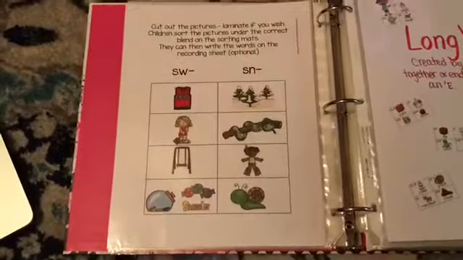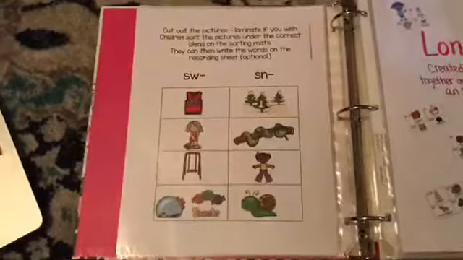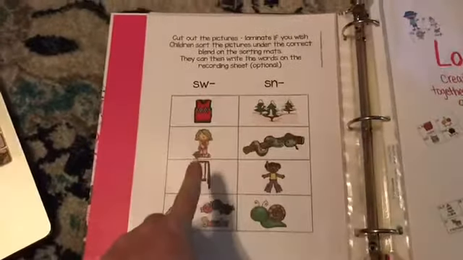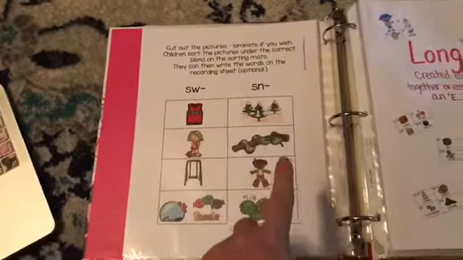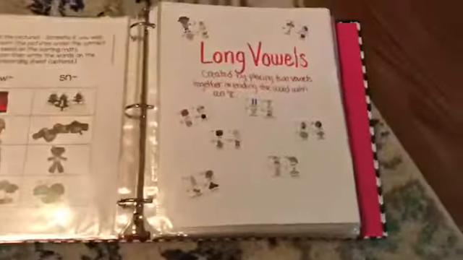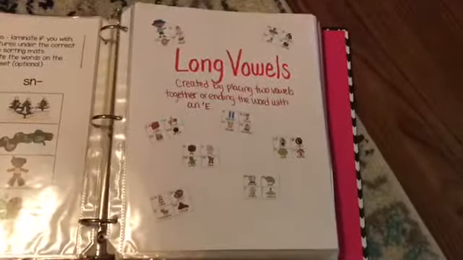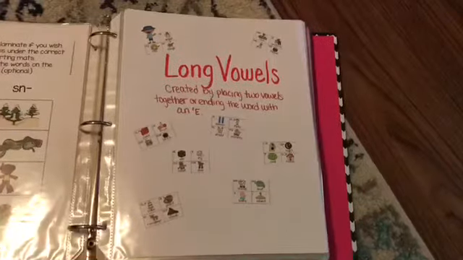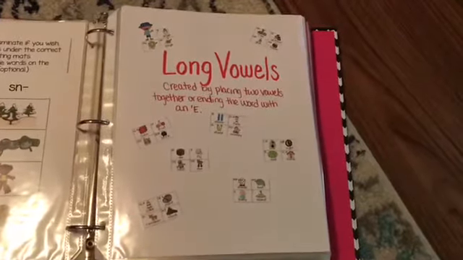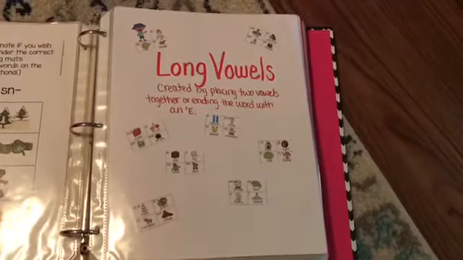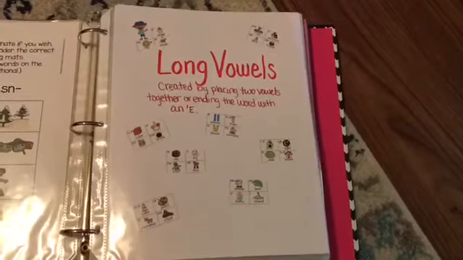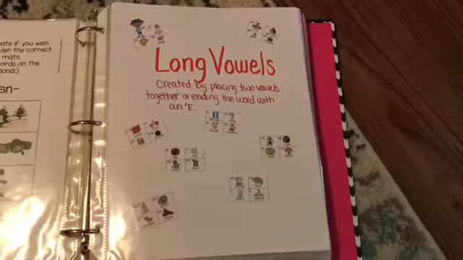And here's an example of what it would look like in an activity where you have the SW, and then you have a picture of the sweater, and then the sweeping, and then snow, snake. Next is our vowels. We have long vowels, and we have pictures of vowels that are long, and all the examples. Long vowels are created by placing two vowels together or ending the word with NE.